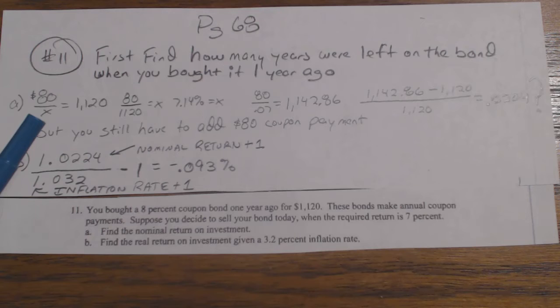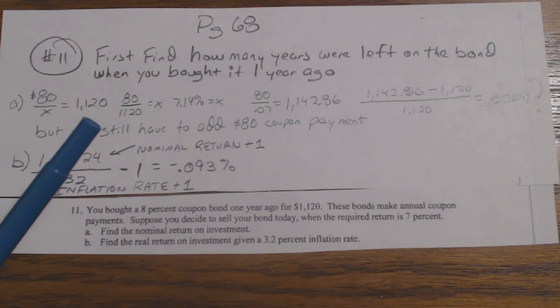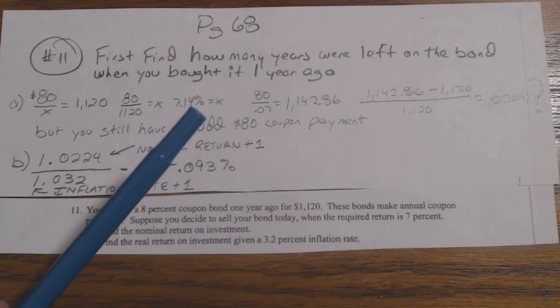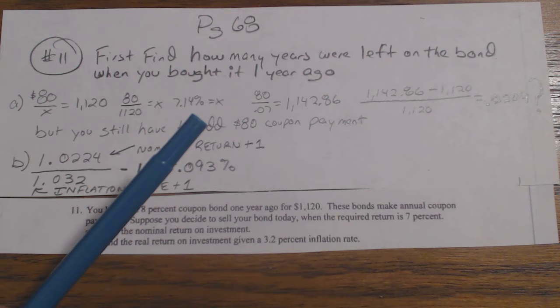Originally you knew that you're getting 8% coupon rates per year, so that's $80 per year. You don't know what the return was, but you know that the price was $1,120. So you can just do some reverse mathematics and find out that the required return originally was 7.14%. That really doesn't help you in solving this problem as far as I could tell.